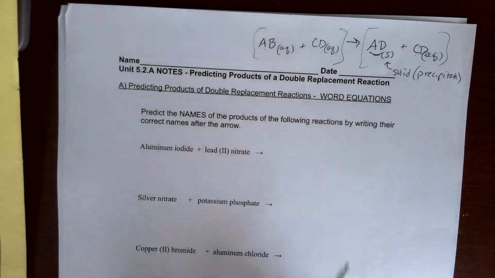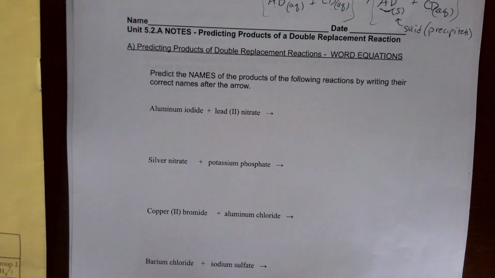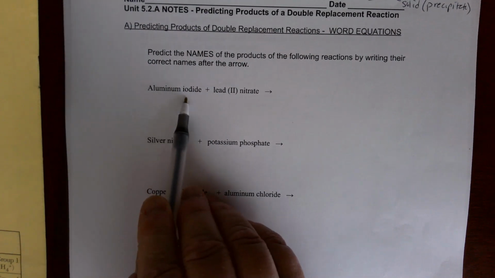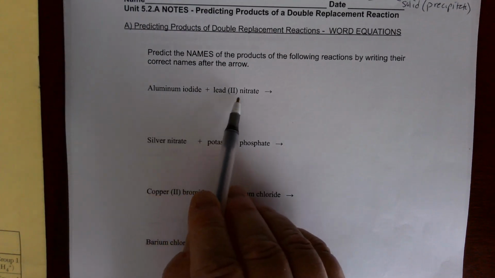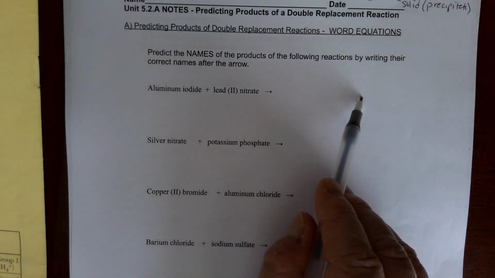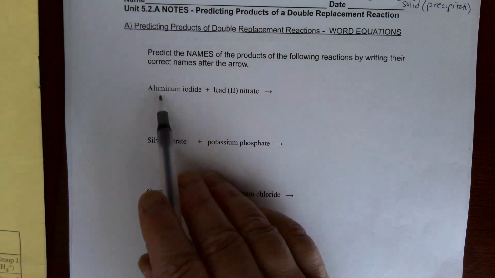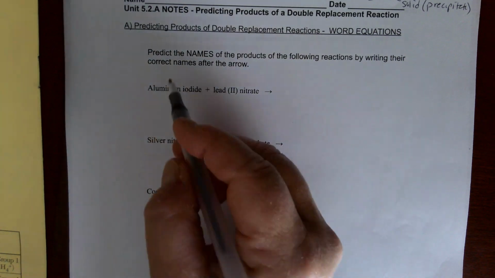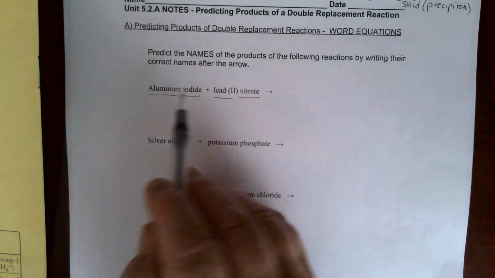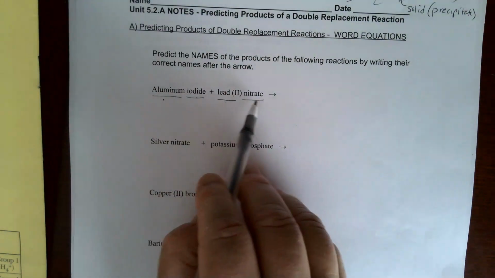So we're going to start by doing this with just word equations. So we see here that we have aluminum iodide plus lead 2 nitrate. So we're going to write the word products on the product side. Remember, think of each one of these compounds as 2 parts, a cation and an anion.